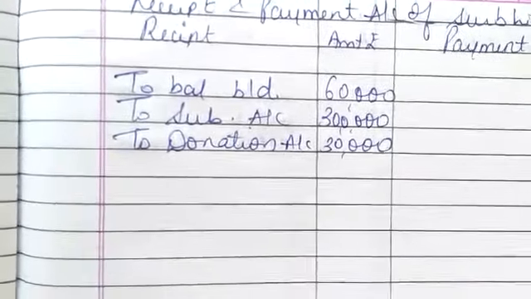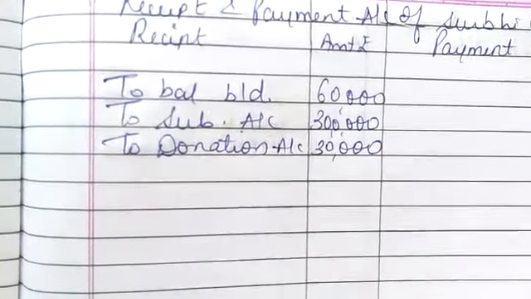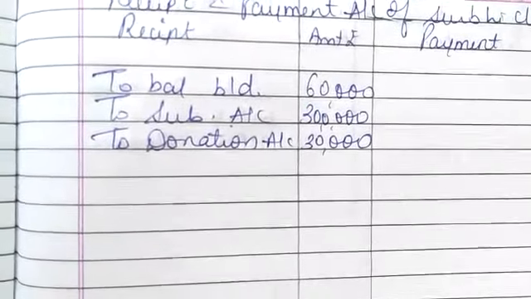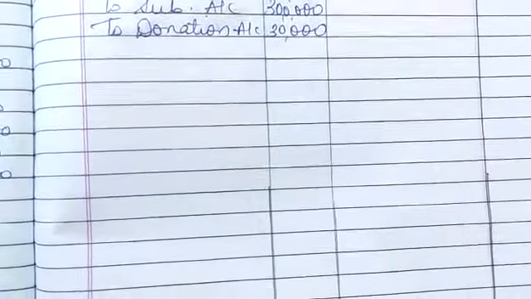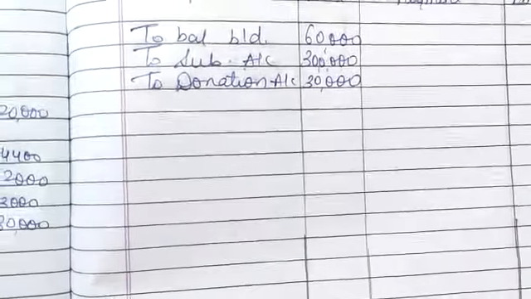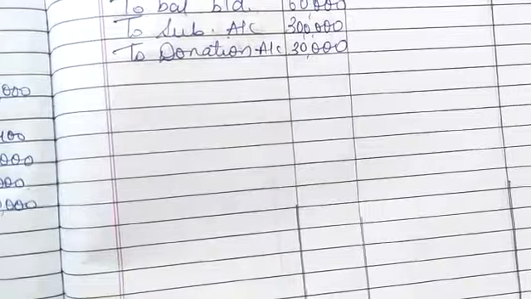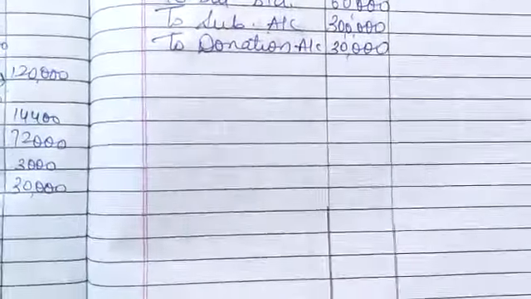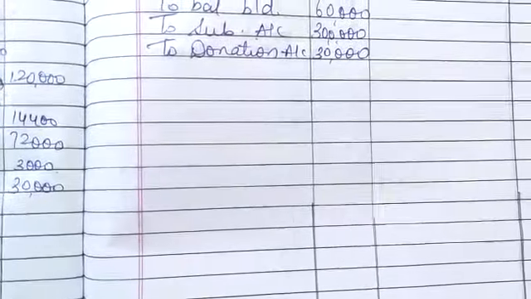Then it is given purchase of furniture. So purchase of furniture is our capital. Purchase of furniture will be added to furniture itself in the balance sheet. Now in this sum, as such we are not preparing the balance sheet, so that will not be recorded. Then after, next is purchase of sports equipment, again in the balance sheet.